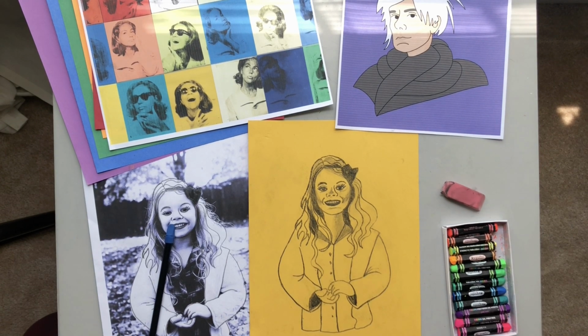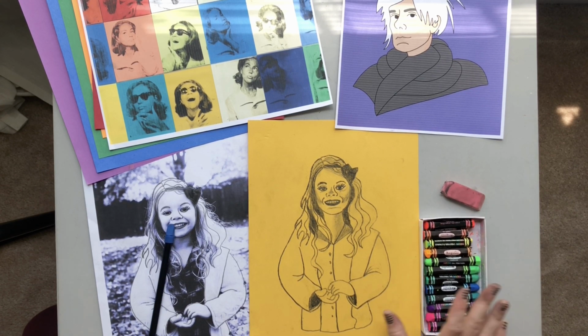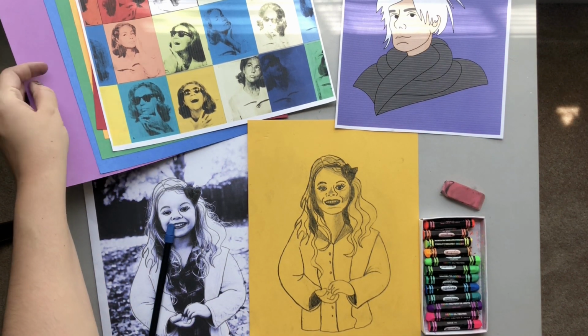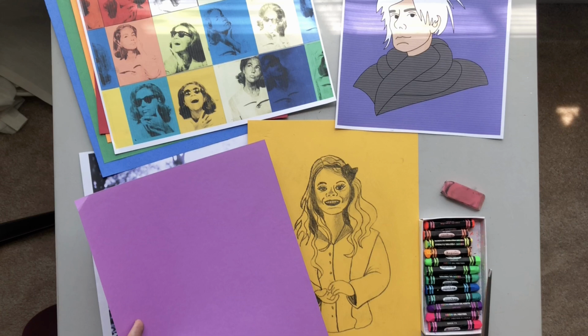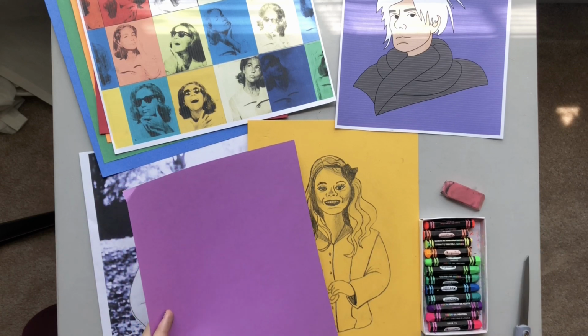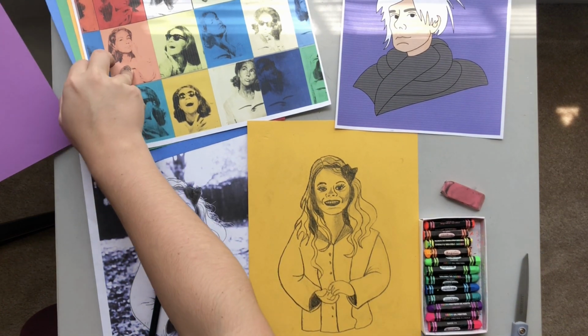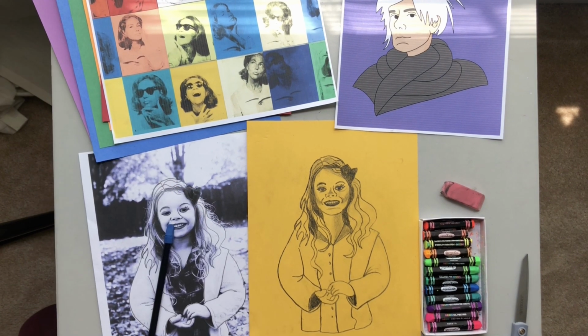So here is my finished transfer, and I could leave it like this, or I could use some fun colors to color it in, or I could cut it out and glue it onto another color paper. Complementary colors work great for this. They are opposite colors on the color wheel. Or I could use some fun neon pastels to color it in.